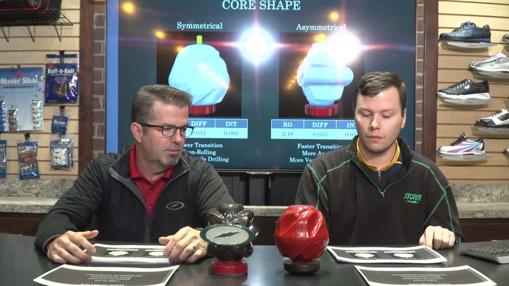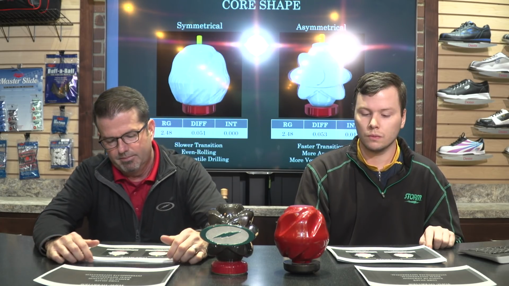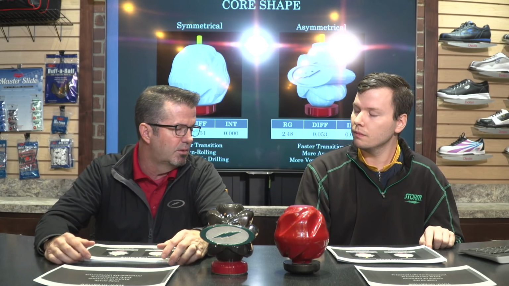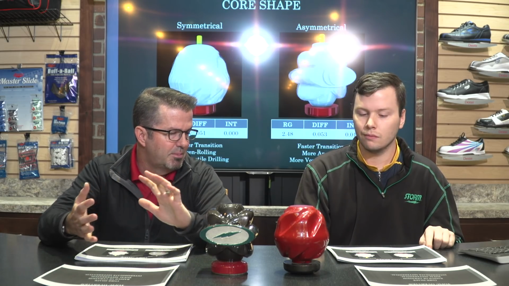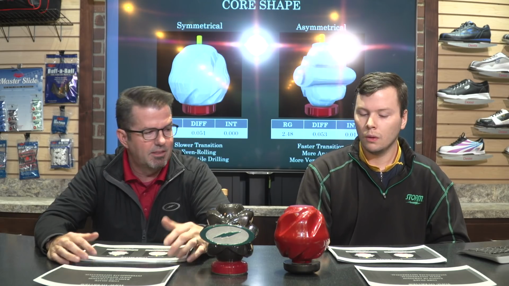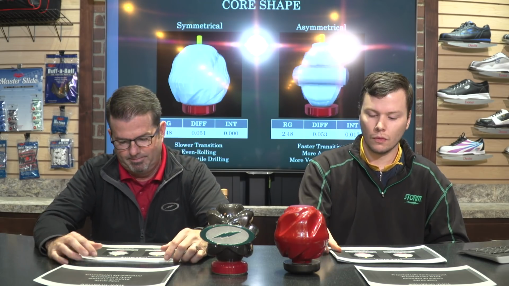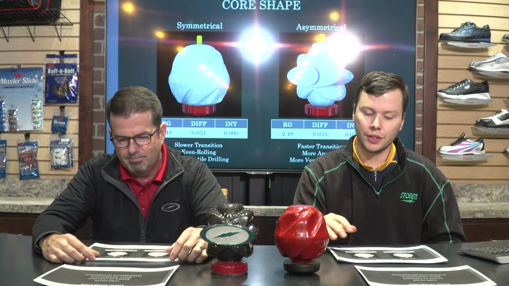The versatility in the asymmetrical ball is much greater in drilling versus symmetrical. We used to have the opportunity to use balance holes to change and manipulate those symmetrical shapes, and as of August 1st, 2020, we won't be able to use them. We'll talk about it. Go over to the asymmetricals here.